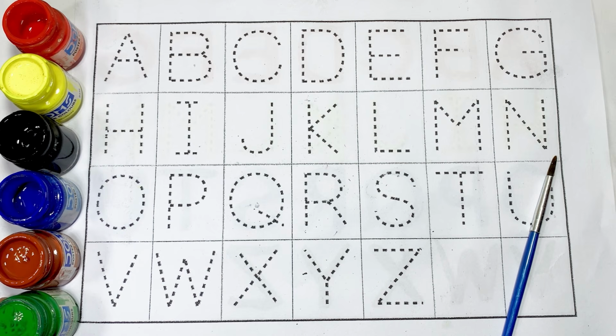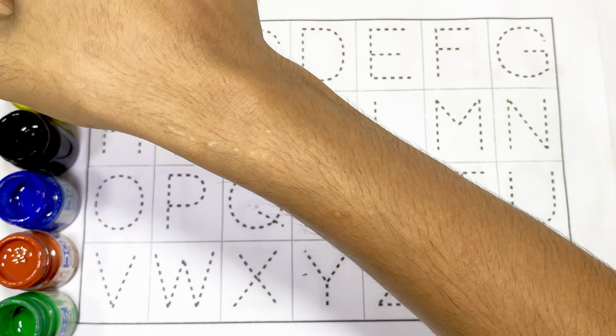So kids, now you draw capital letters alphabets A to Z, and first you draw A and use red color.